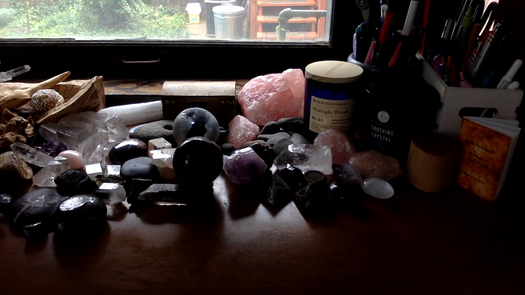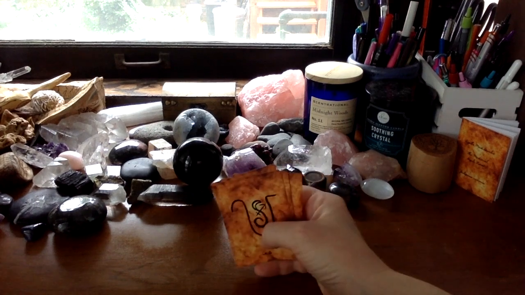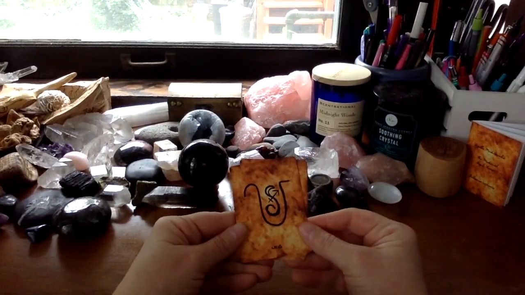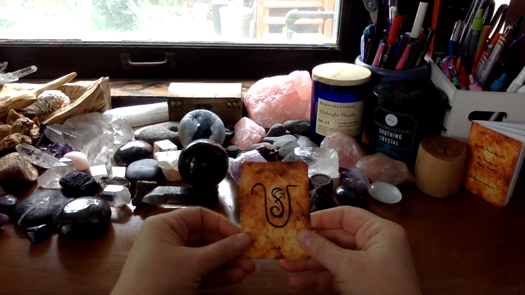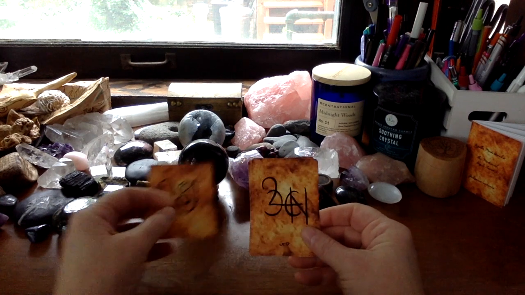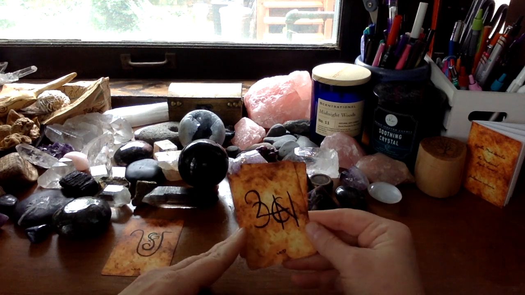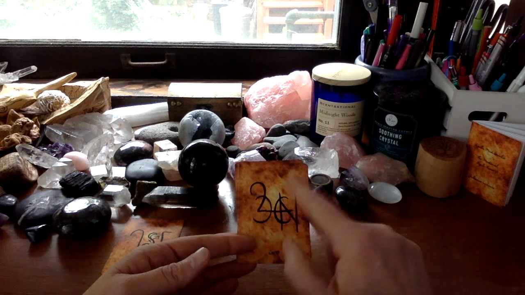So we're coming up on our nines. I knew this would be a long one. Again, we're getting increasingly complex here. So Nine of Fire. Oof. Nine of Cups. There's our rune.